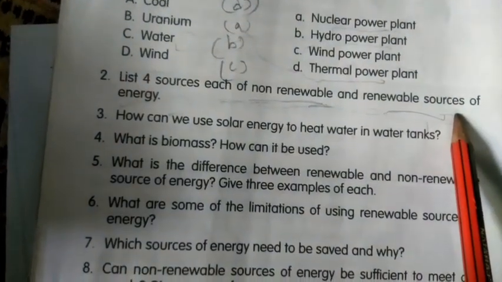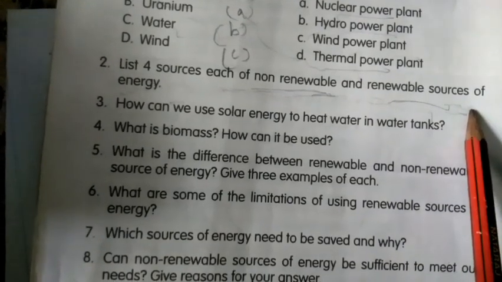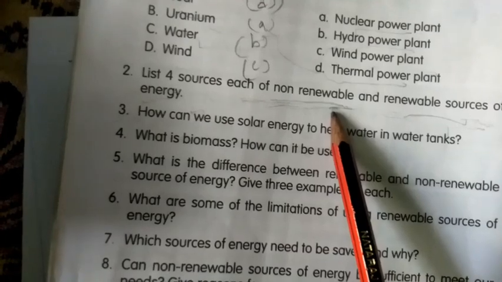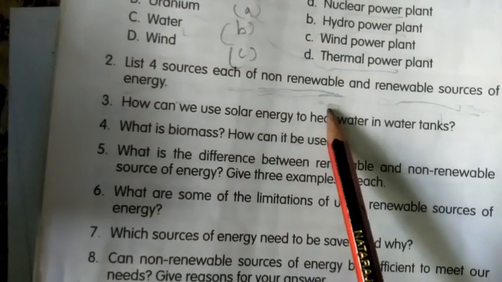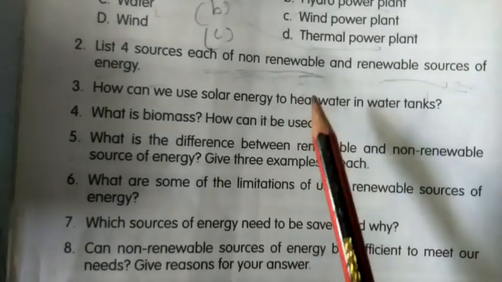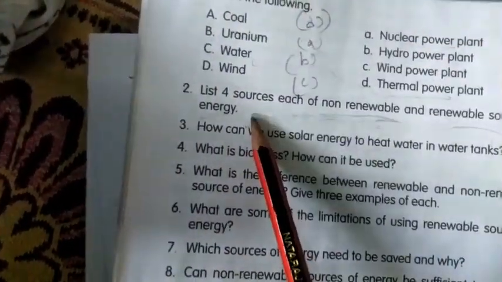Solar energy, wind energy, geothermal energy, bioenergy, biomass energy. Now non-renewable means what you will write? Oil, natural gas, coal, nuclear energy. Oil, natural gas, coal is also collectively called fossil fuels, right? So now you complete match the following and question number 2.